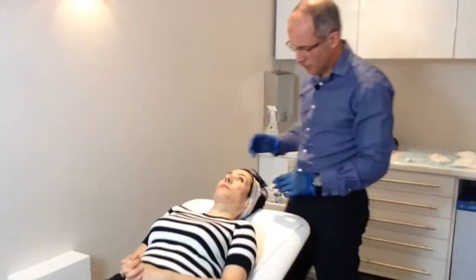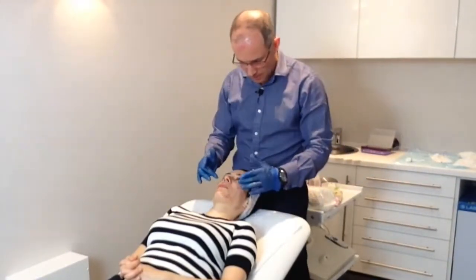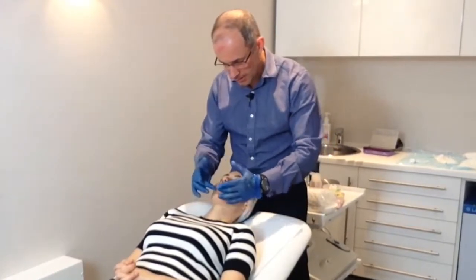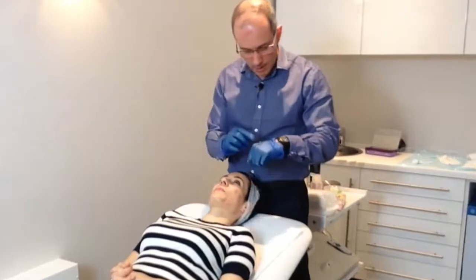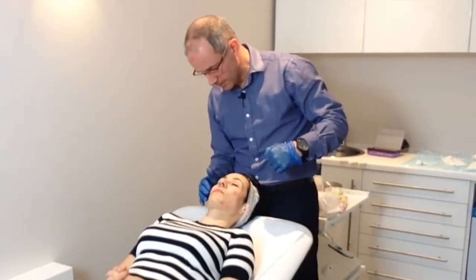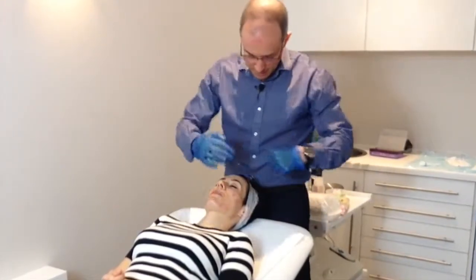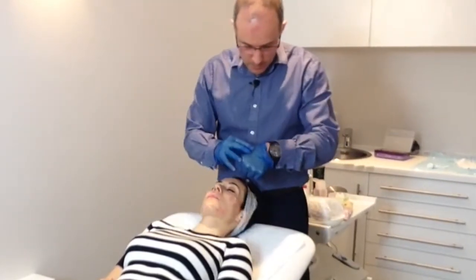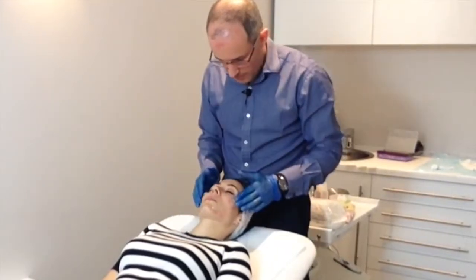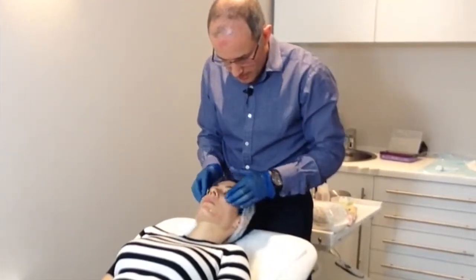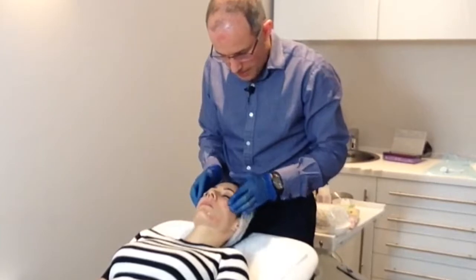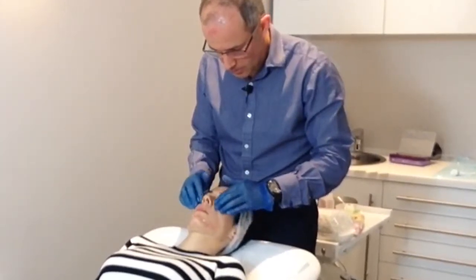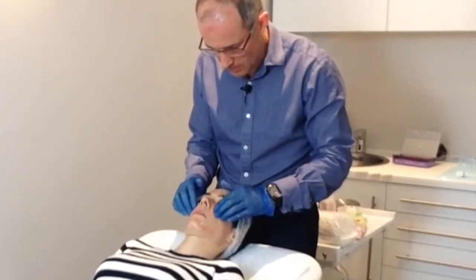So we have finished the treatments. I treated the cheeks, I treated the side of the face, and I treated the chin. And the last bit is the massage. With the massage, I just check whether everything is in place, everything is alright. This is a very gentle massage. If I need to even up something, I just do it.